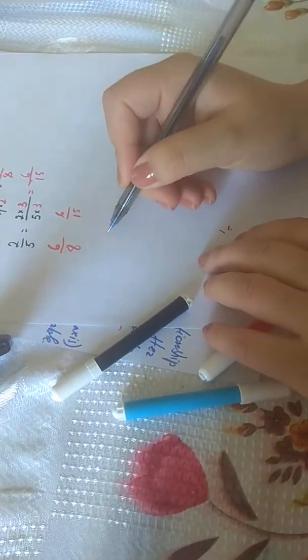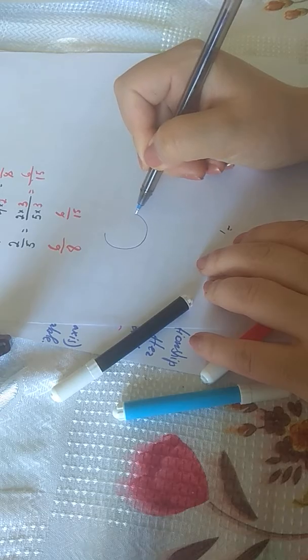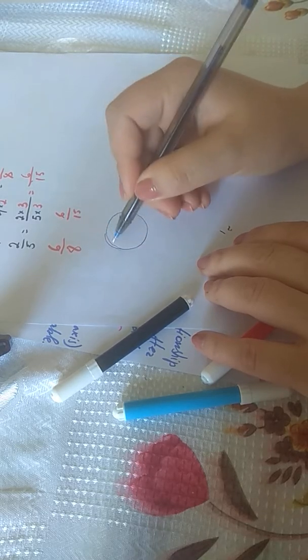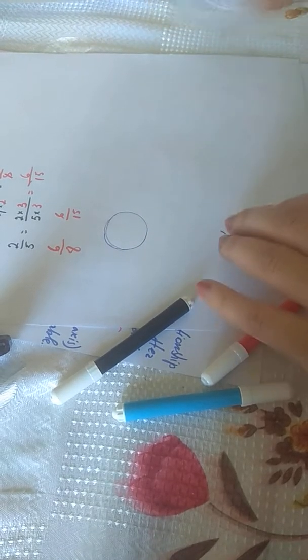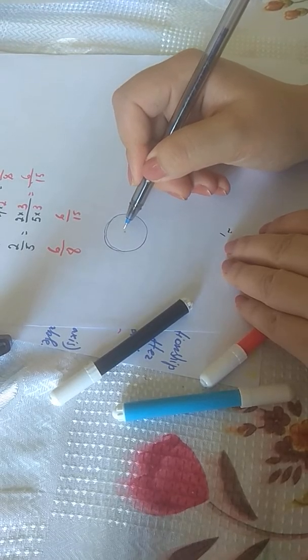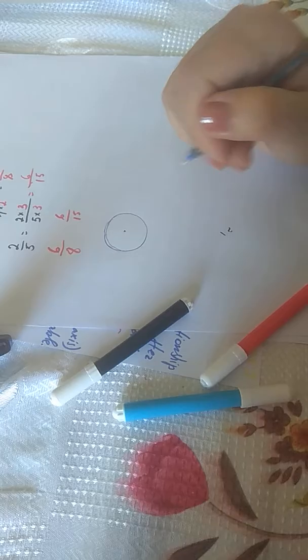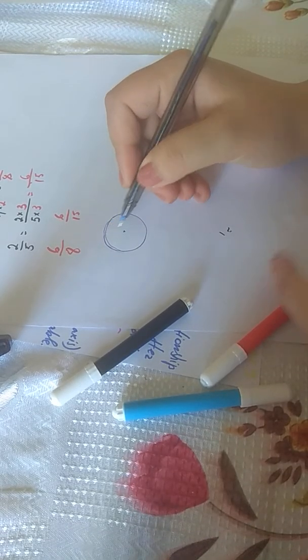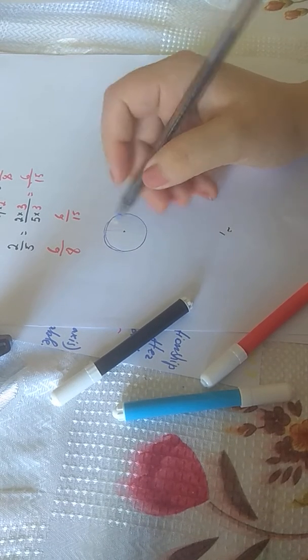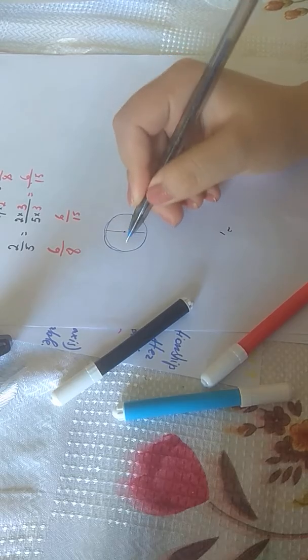I can show like that. This is our cake. And oh, it's not good, but it's okay for me. For example, this is one cake, and I wanted to divide by 8 slices like that.